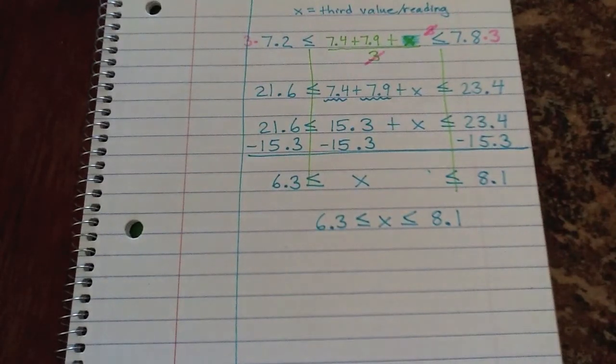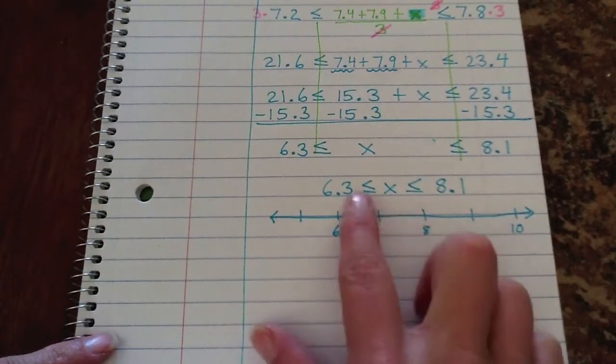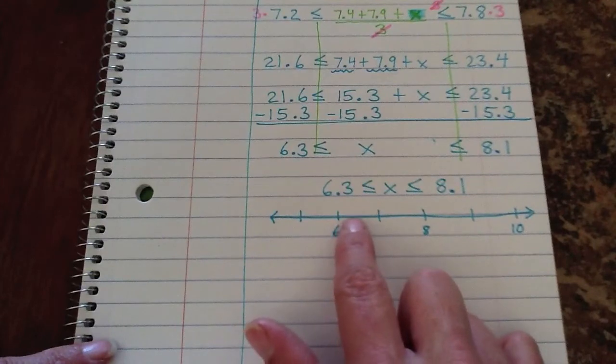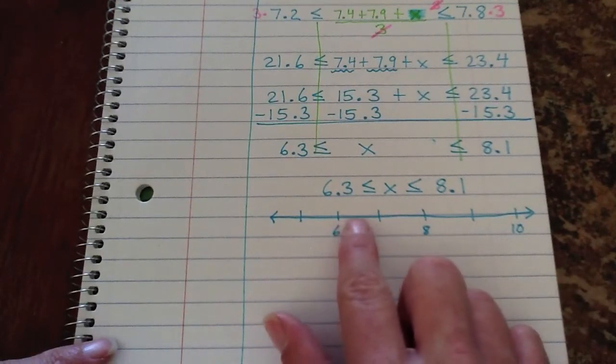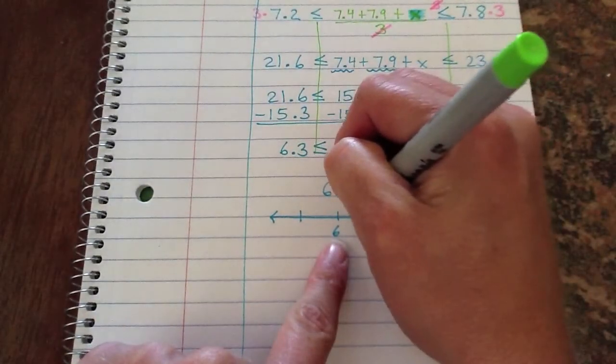Go ahead and try to graph that on your own, and then hit play when you're ready to check it. I would have started with something like this, where I left more space between my numbers because I know I have decimals. Remember, your decimals are all these numbers between 6, 6.1, 6.2, 6.3, 6.4, all the way up till you get to 7. So 6.3 wouldn't be quite halfway through. It would be a little less than halfway. And it's a closed dot. So I'm going to put a closed dot where I think 6.3 is, which is probably right about there.